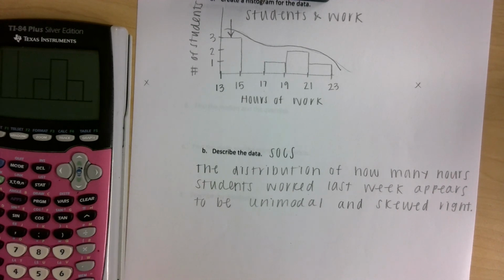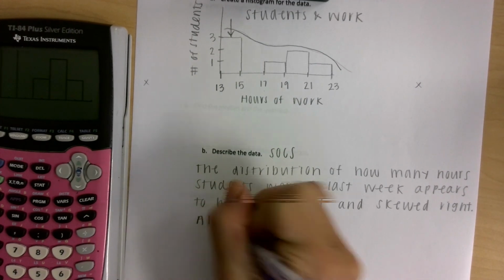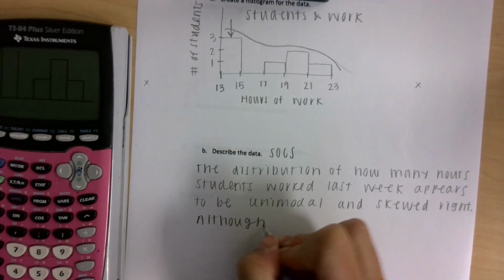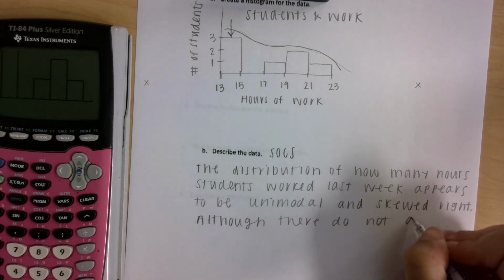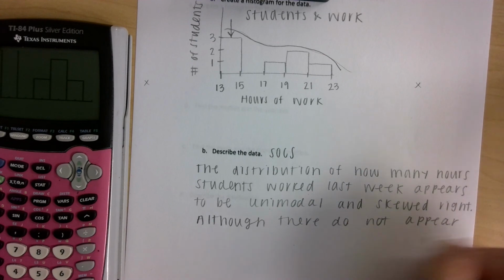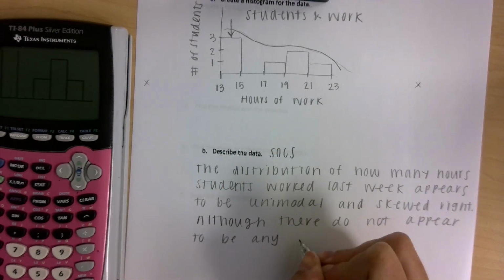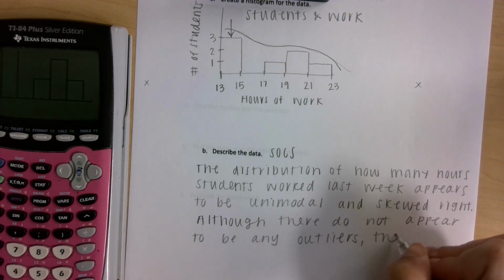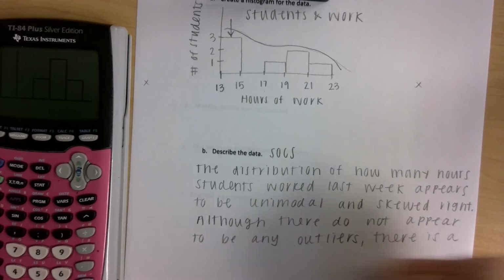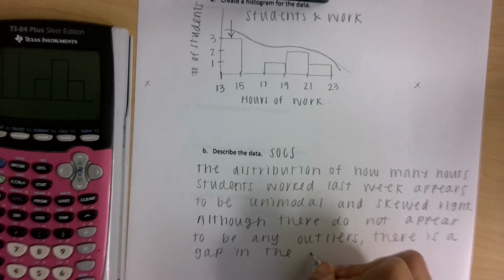So I'm going to talk about that gap when I talk about my outliers because I do think it is unusual. So I'm going to say, although there do not appear to be any outliers, there is a gap in the data.